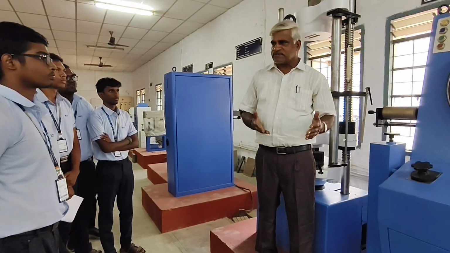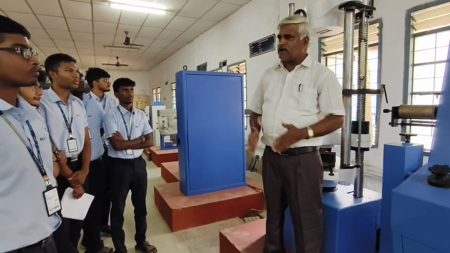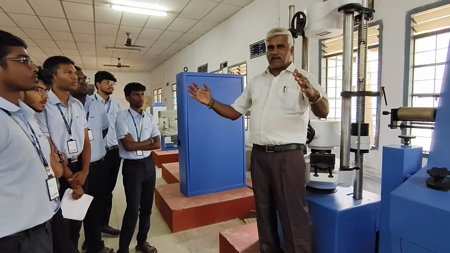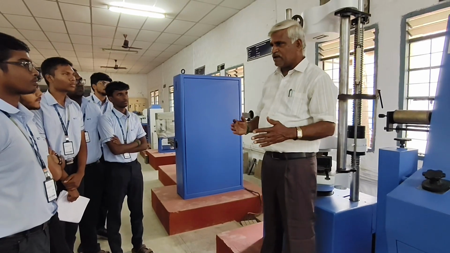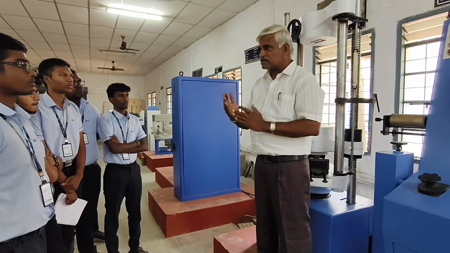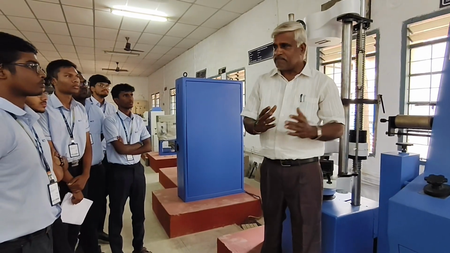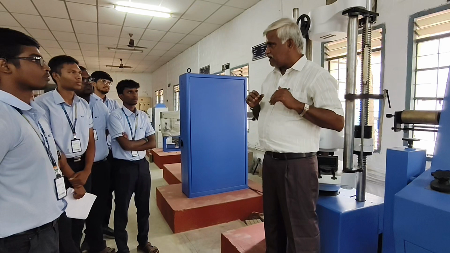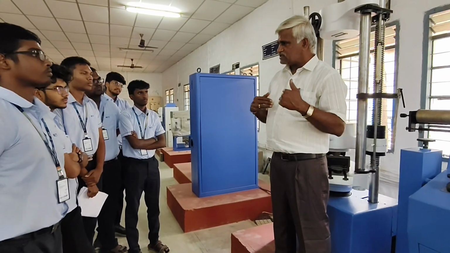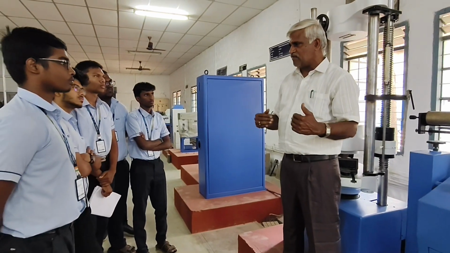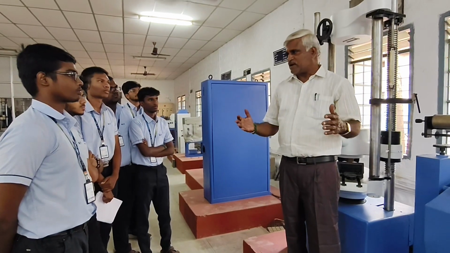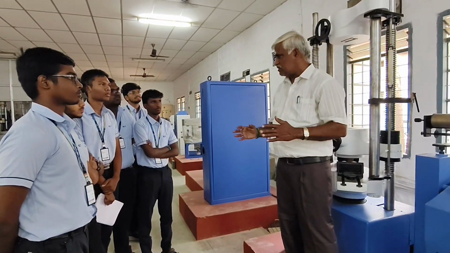Similarly, you can do the test when the load is applied parallel to the grain. Then you compare these two for the same wooden material. Definitely you will get more strength when the load is applied parallel to the grain, because each layer will act as a column, whereas in the perpendicular case, it will act as a beam. So the specimen takes more strength in the parallel to the grain case. You can do the experiments and compare it. Thank you.